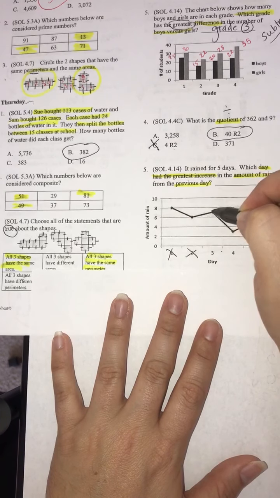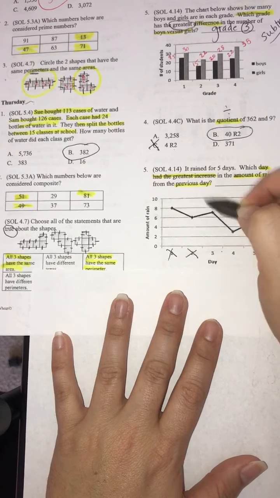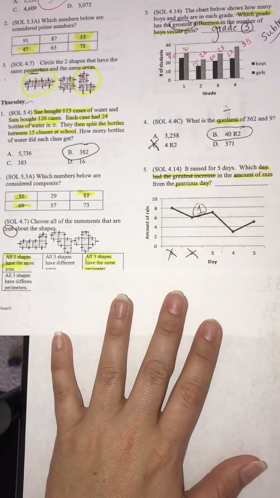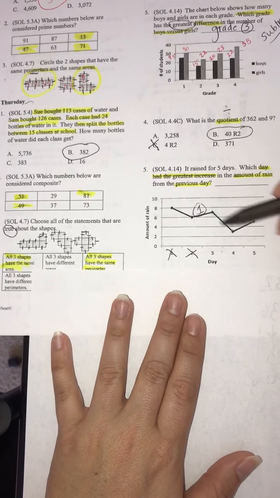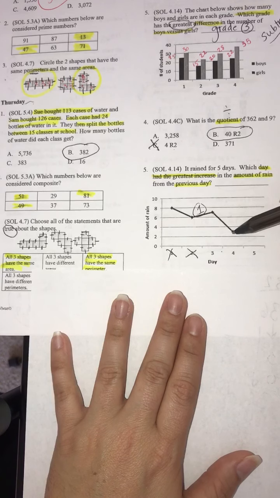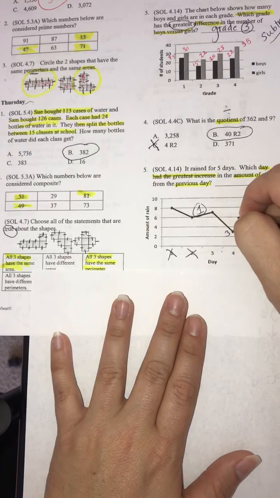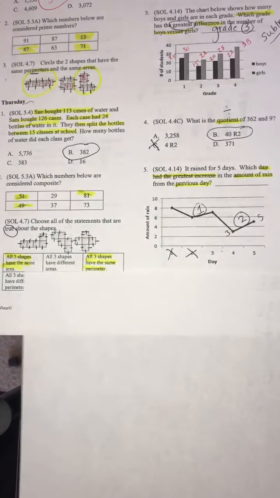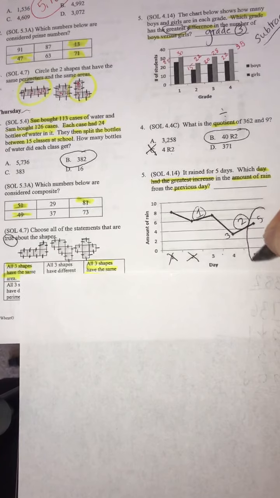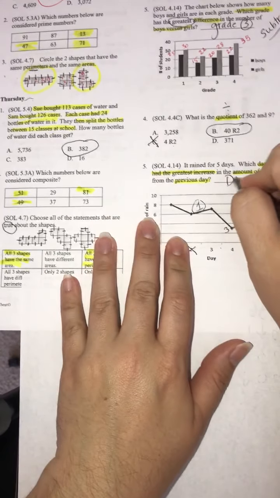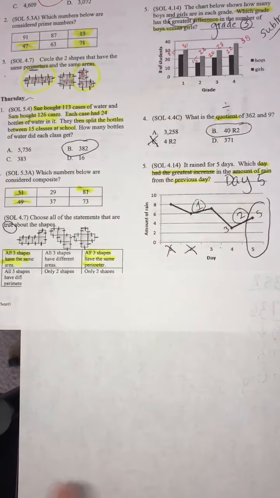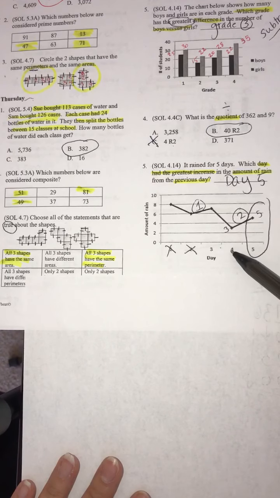Now, from 2 to 3, there was an increase from 6 to 7. So it looks like it went up 1. From day 3 to 4, there was a decrease. 4 to 5, there was an increase. So it went from 3 to 5. So this went up 2. So which day had the greatest increase from the day before? And I would say day 5 had the greatest increase from the day before because it went up 2.